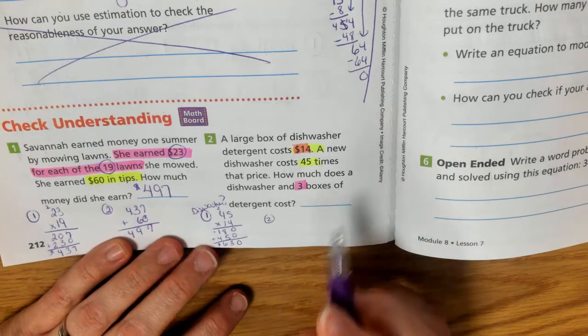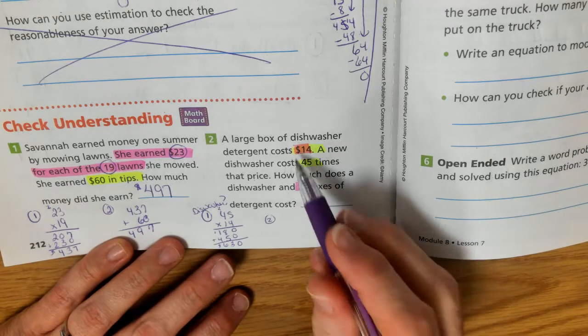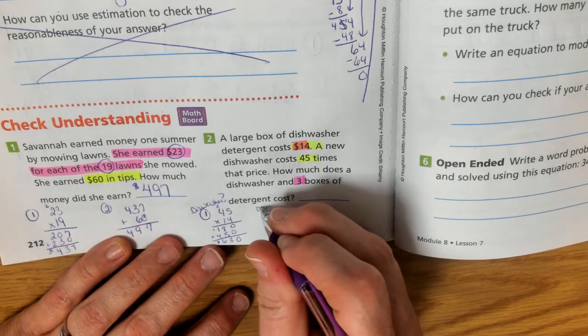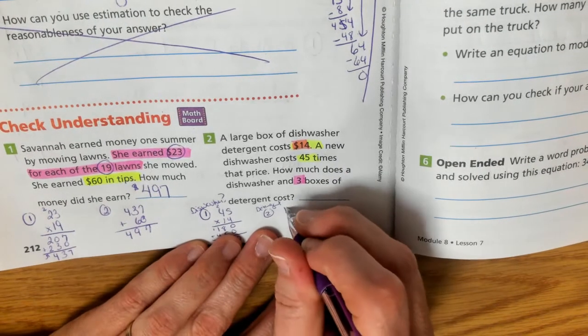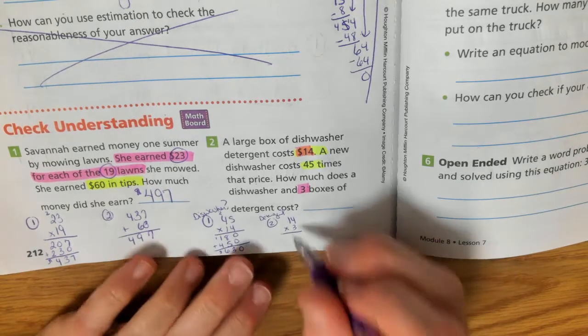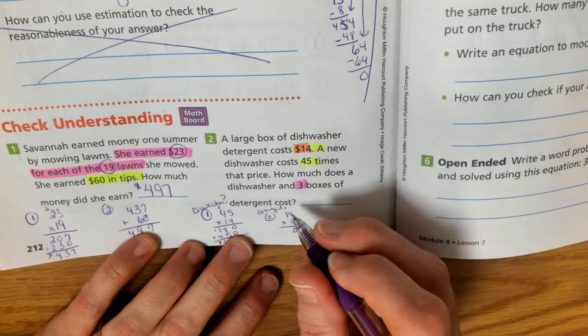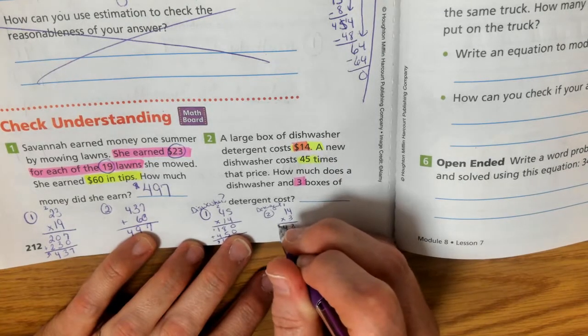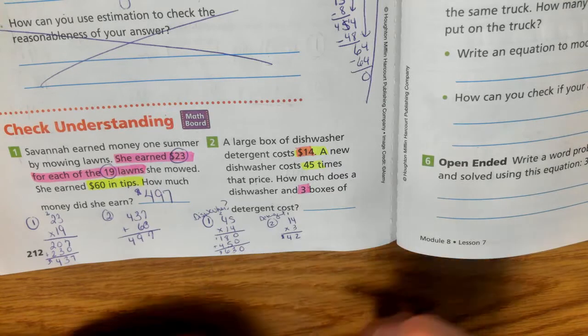Now we want to know how much a dishwasher and 3 boxes of detergent cost. So 3 boxes of detergent would be 14 times 3. 4 times 3 is 12. 3 times 1 is 3, plus 1 is 4. So $42 for detergent.